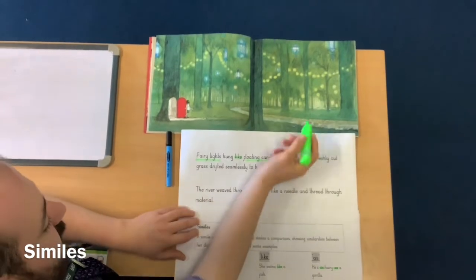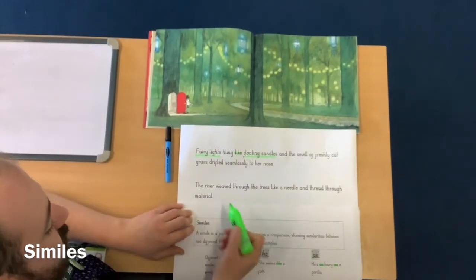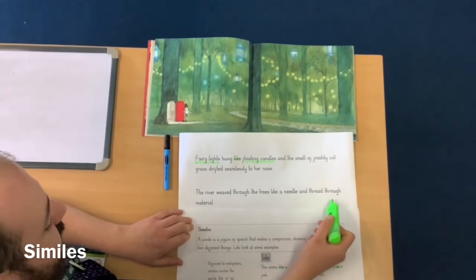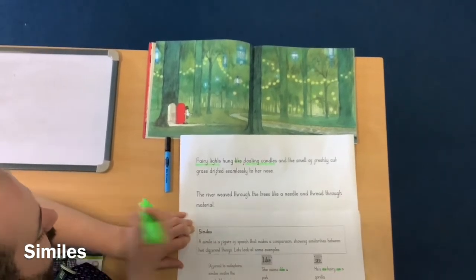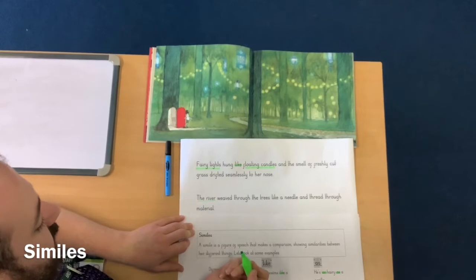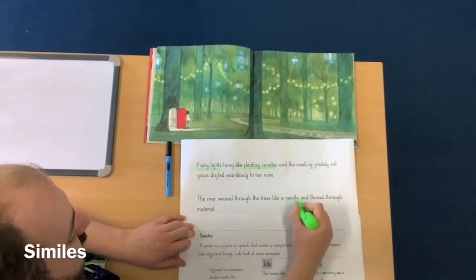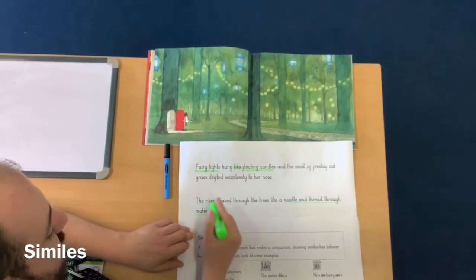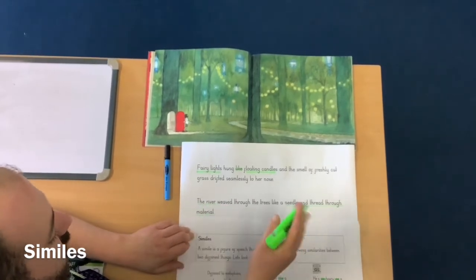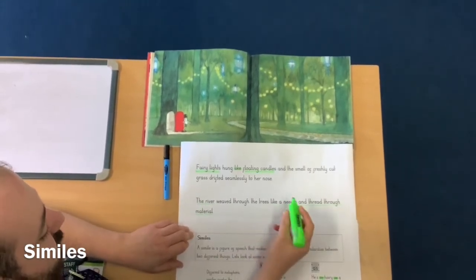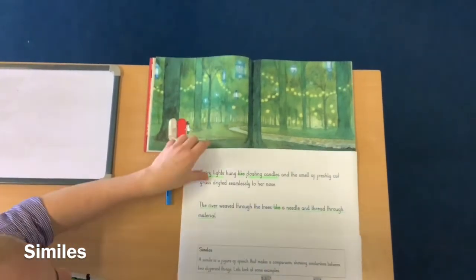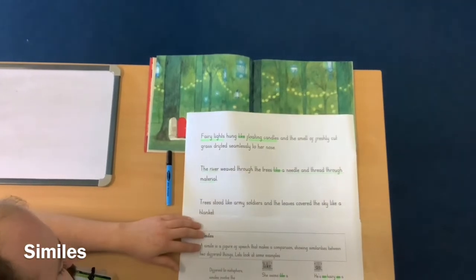The river, can you see it here? The river weaved through the trees like a needle and thread through material. Well, we know that the river is being compared to a needle and thread through material. And it's about it weaving. And the word that gives it away is like again. And let's have a look at our final example.